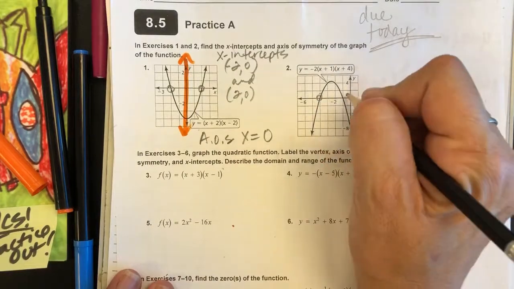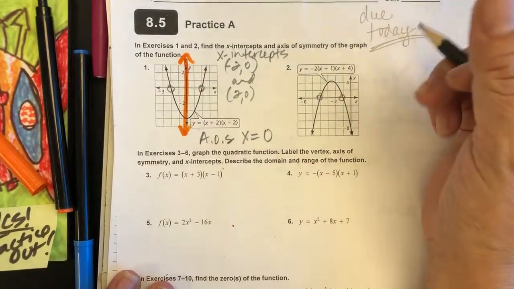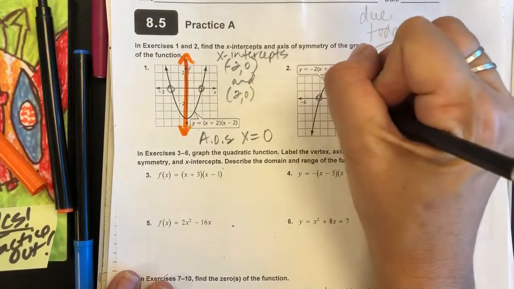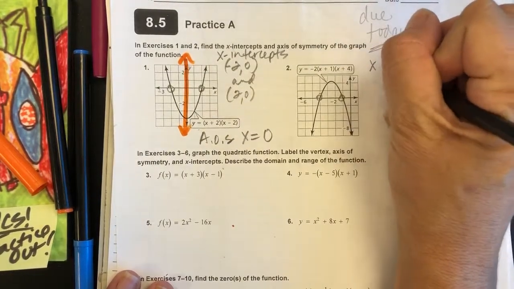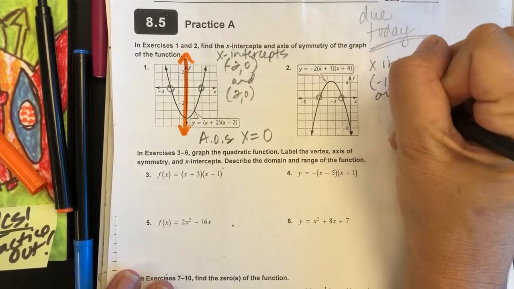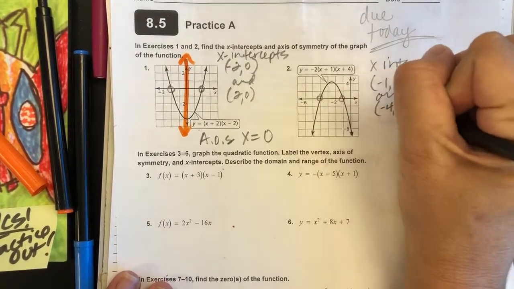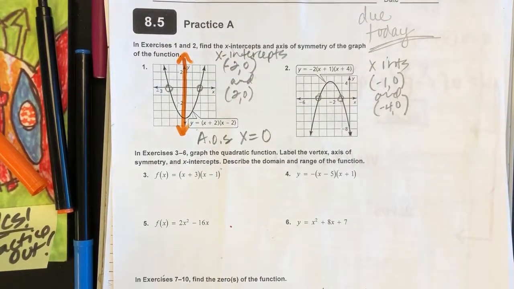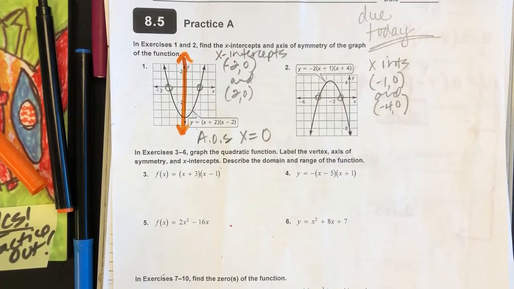When we go on to number 2, the two x-intercepts are at (-1, 0) and (-4, 0). If you're writing them as an ordered pair, make sure you're putting them with 0.